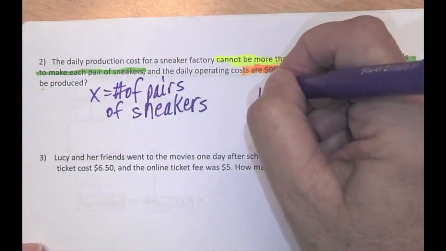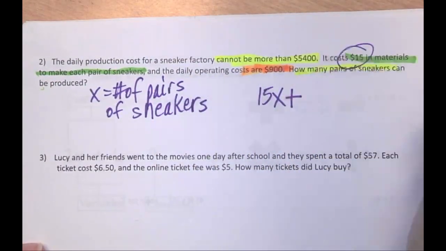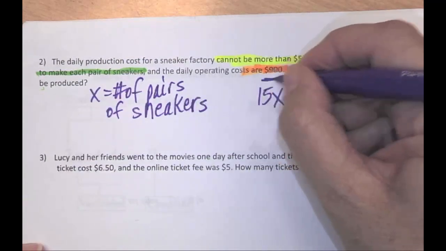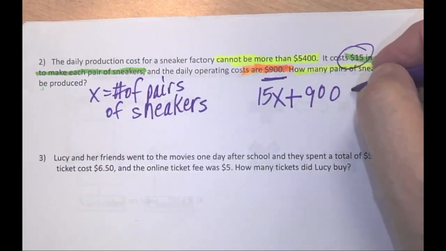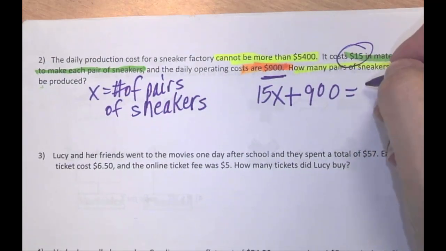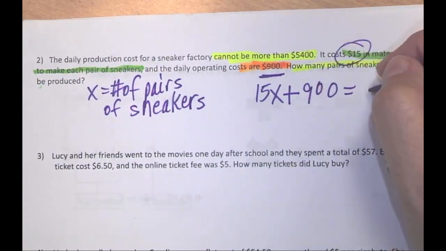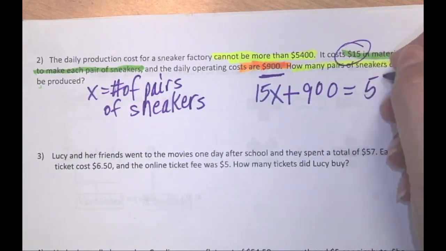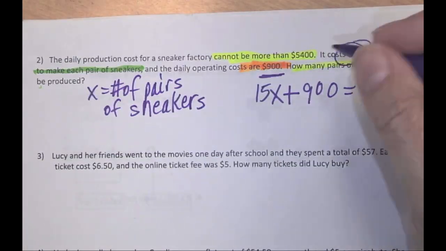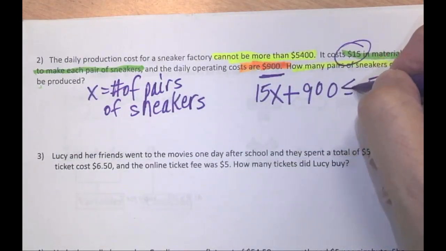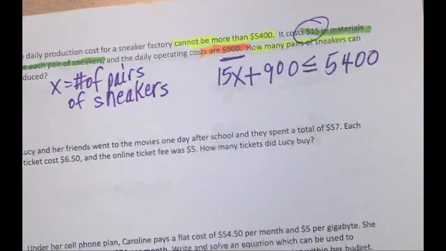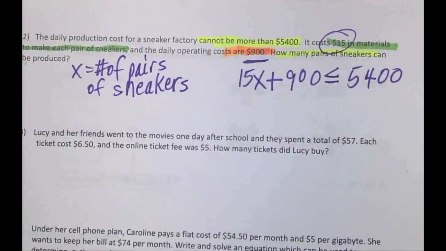$15 in materials. So 15x plus the 900 that is just cost to operate things, to run the machines, to run the air conditioning, electricity, all that. Does that equal 5,400? It says cannot be more than. So doesn't it have to be less than, or it can actually be the whole 5,400?